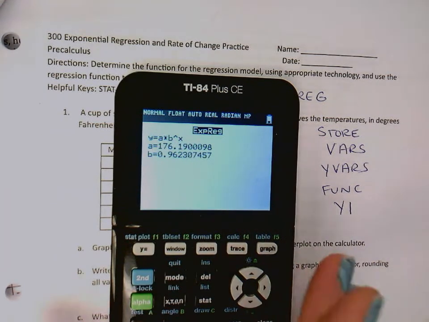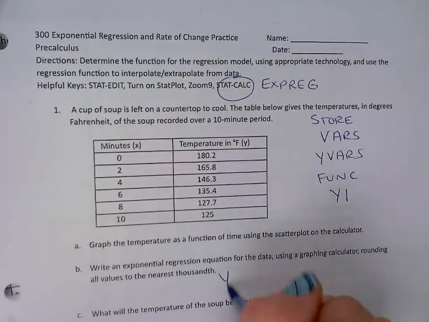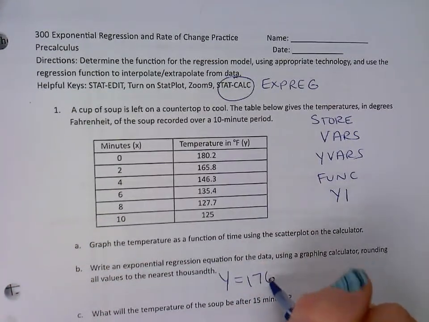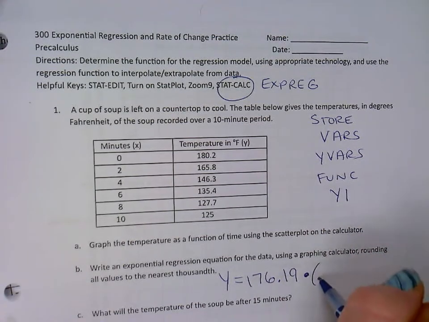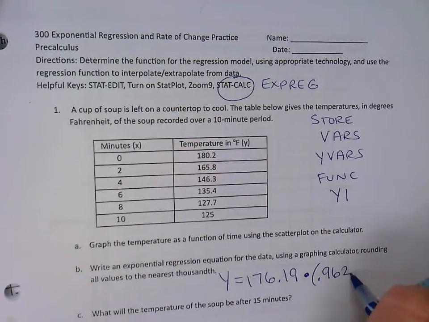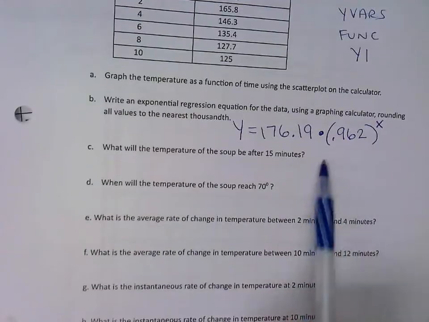So my goal for today was to just classify functions as exponential. What makes them exponential is that when you're writing your equation out, the variable is in the exponent. So 0.96 raised to the x power. So your x is in the exponent.